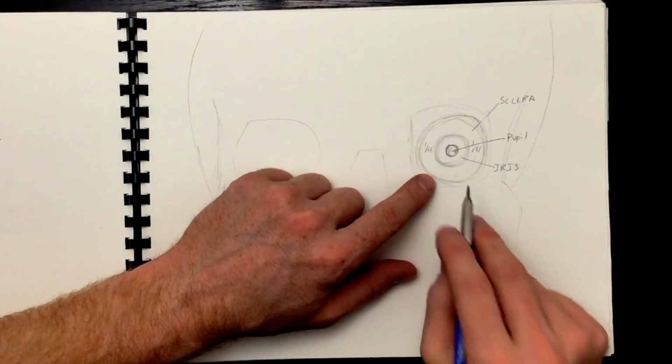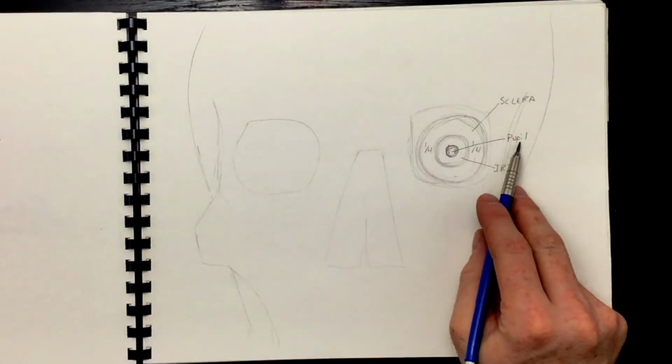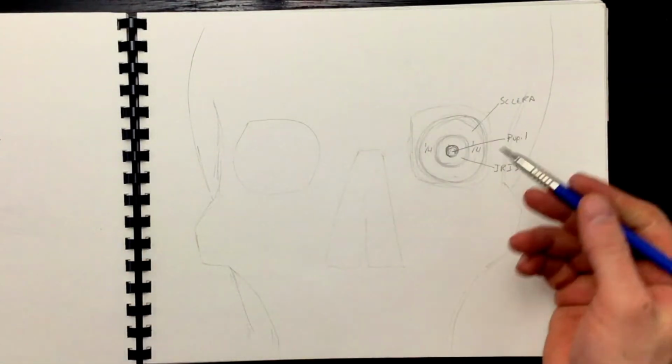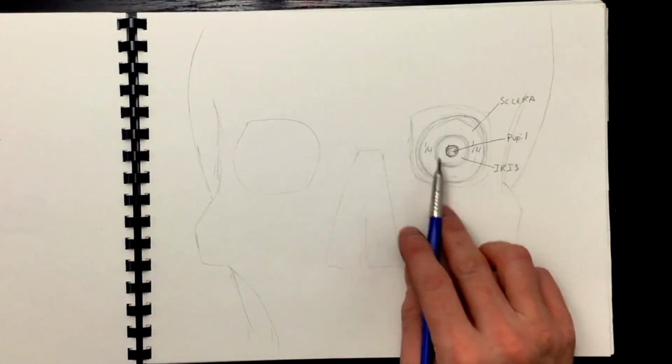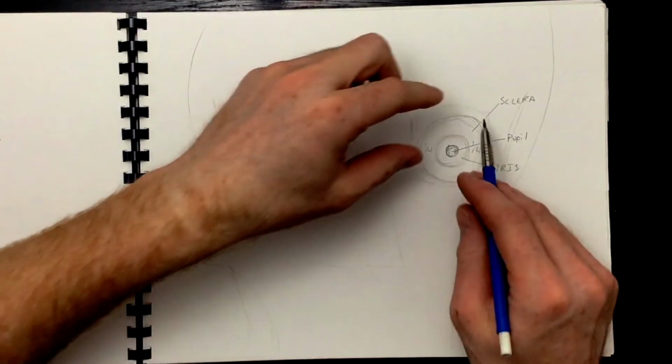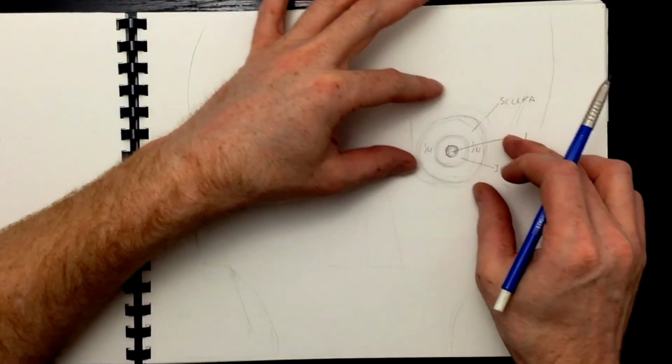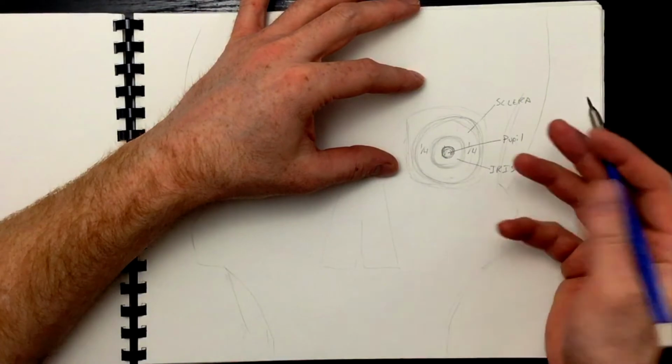Now the pupil itself, well, it changes in size. I know that might sound crazy, but your pupil is what allows light to enter into your eye. Just like how a camera shutter works, the darker it is, the larger your pupil becomes, because it's trying to open up and let more light in to give it more information.